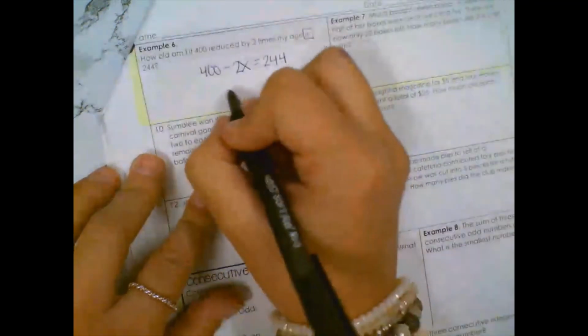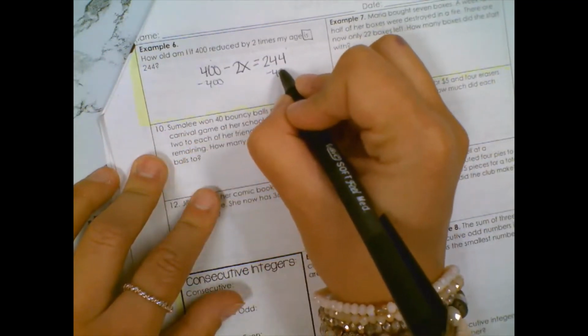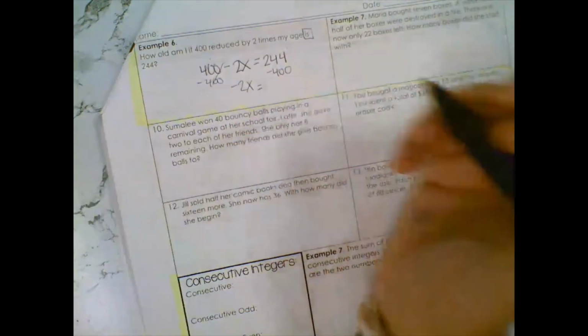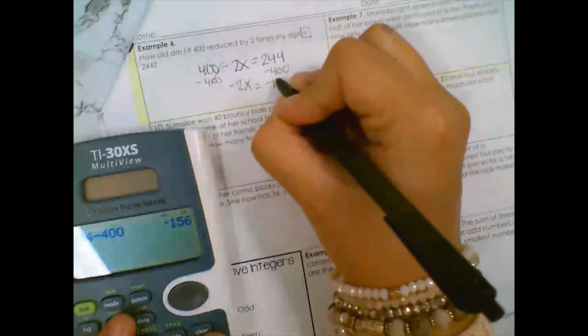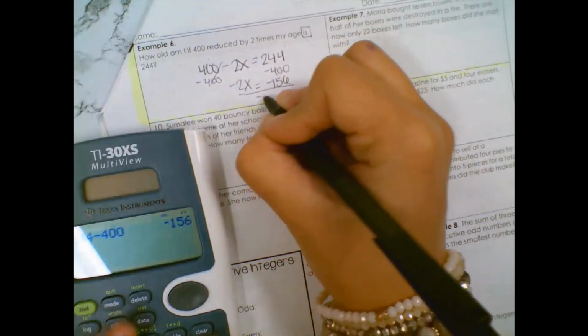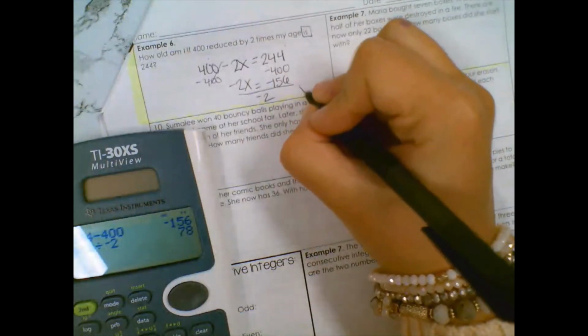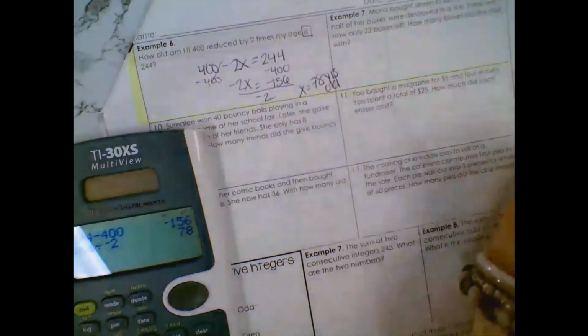So to solve, subtract 400. I get negative 2x equals 244 minus 400. That gives us negative 156. And then we're going to divide that by negative 2. And we get our age is 78 years old.